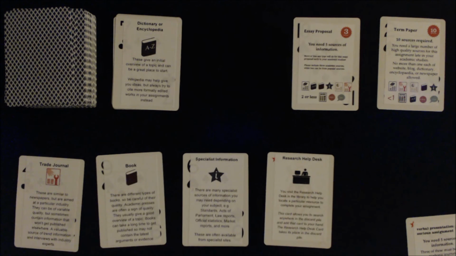In Sources, there are a number of wildcards which have different benefits. These are powerful cards. Make sure to read them carefully so that you understand what they do. And that is the basic rules for playing Sources. More detailed instructions can be found in the full rule set in the description below.